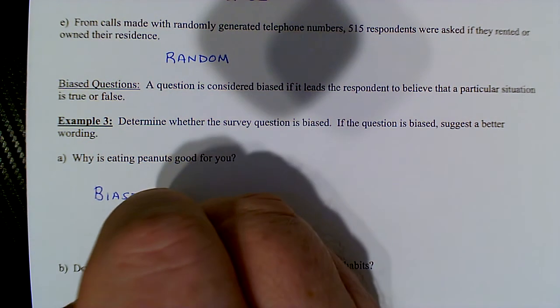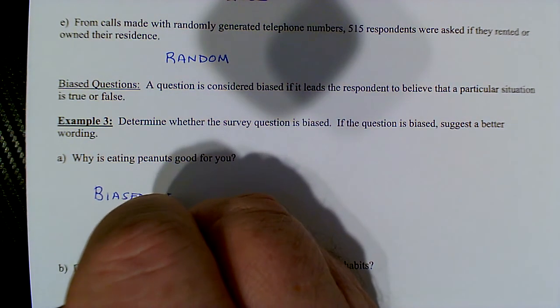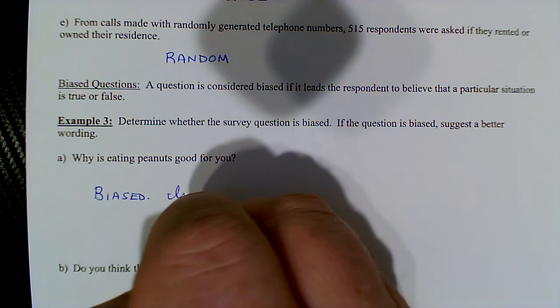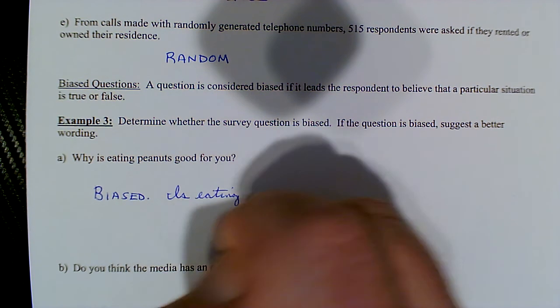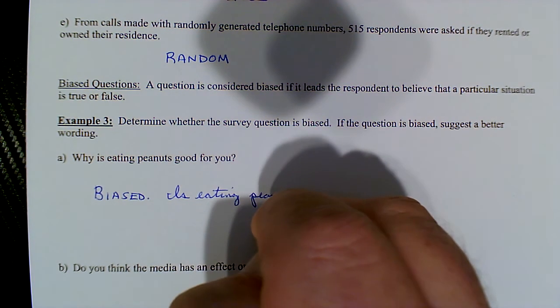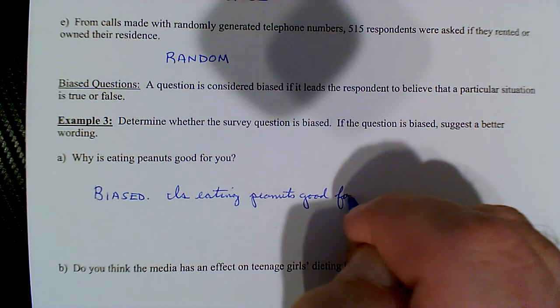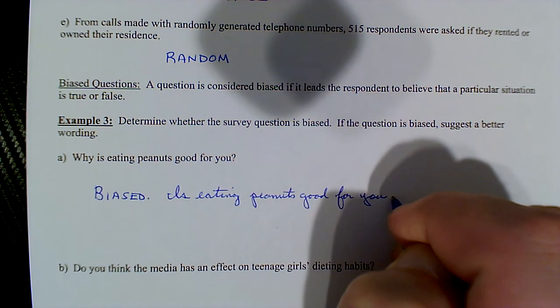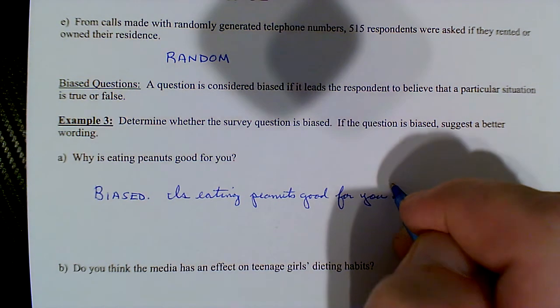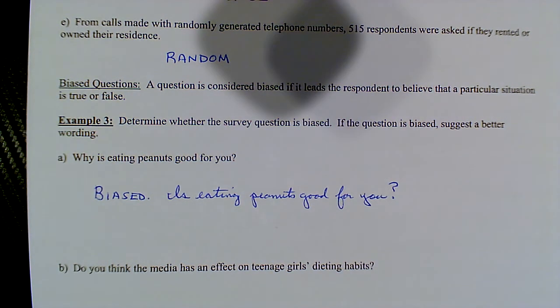Maybe just saying something as simple as, is eating peanuts good for you? So not persuading anybody in any particular direction.